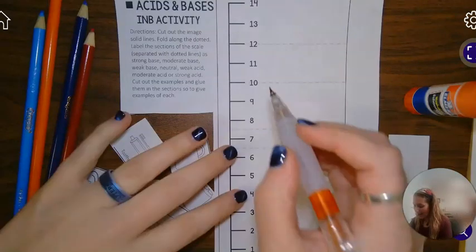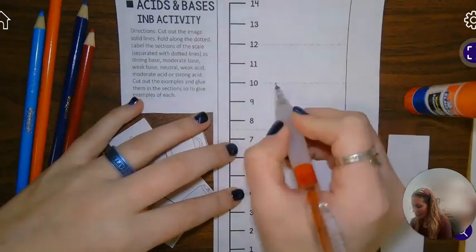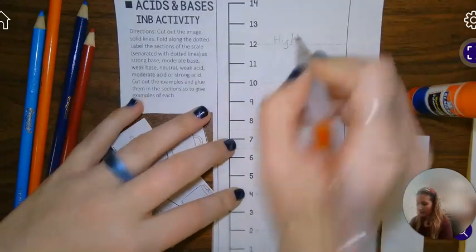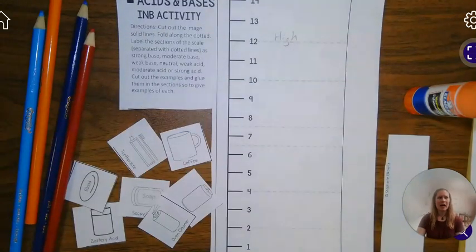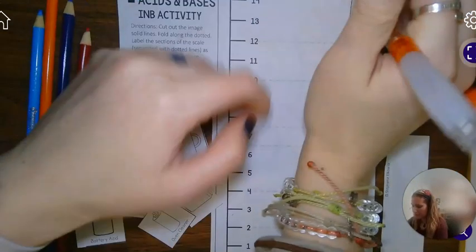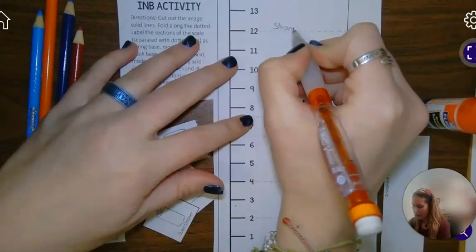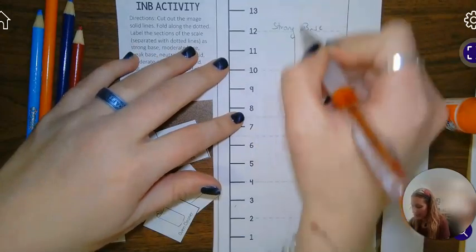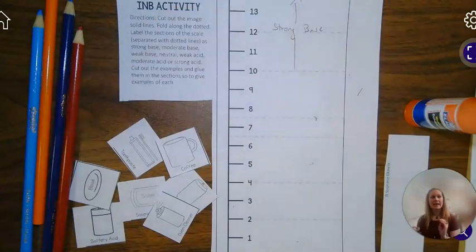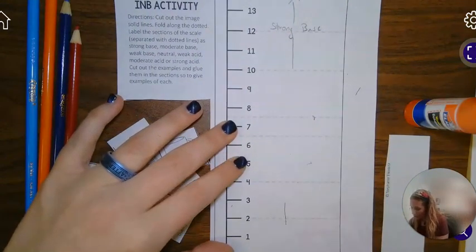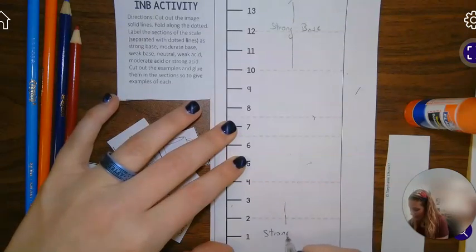So we said anything above 10, pretty sure that's how we said it in our notes. It was a strong base, sorry. There we go, I'm going to change this. So this was a strong base, right? It was pretty much anything 10 and up. And then anything that was 3 or lower is a strong acid.